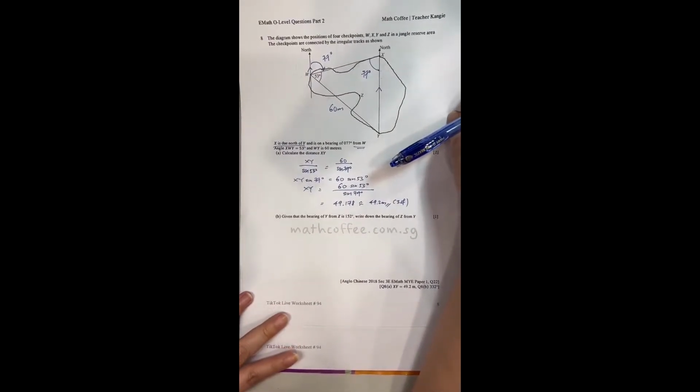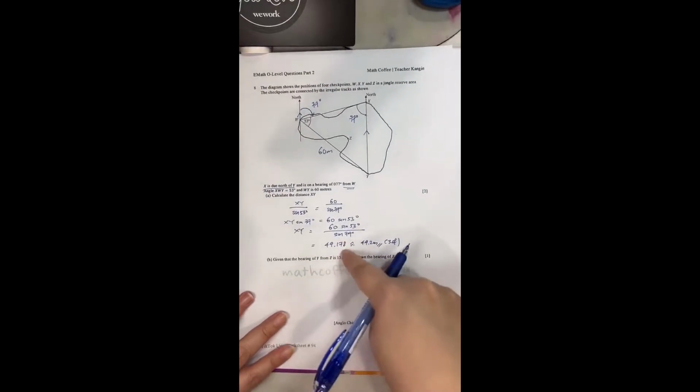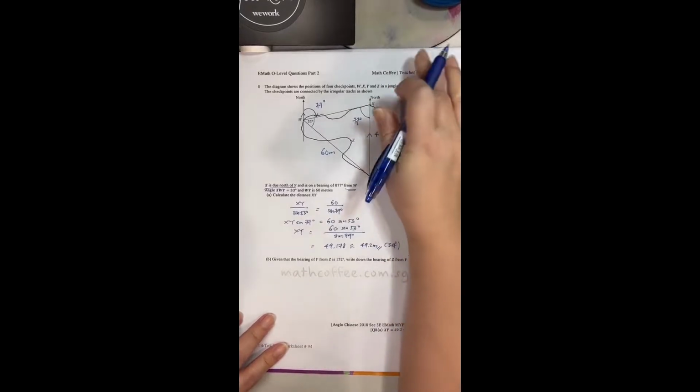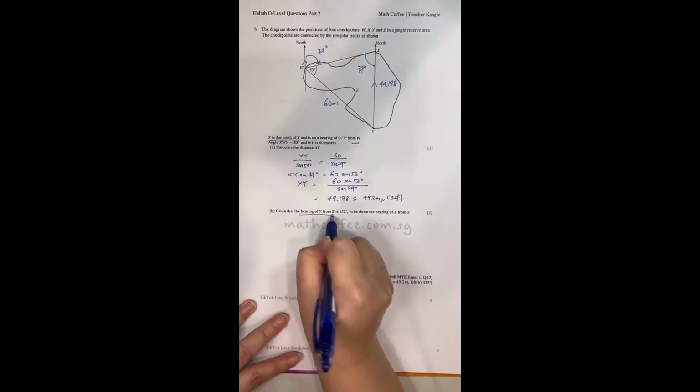Okay, now let's take a look at the next one. Of course, after we get this, update the diagram. This is 49.178. Next, they say, given that the bearing of Y from Z is 152. Again, how do you put in the diagram this bearing? See here.